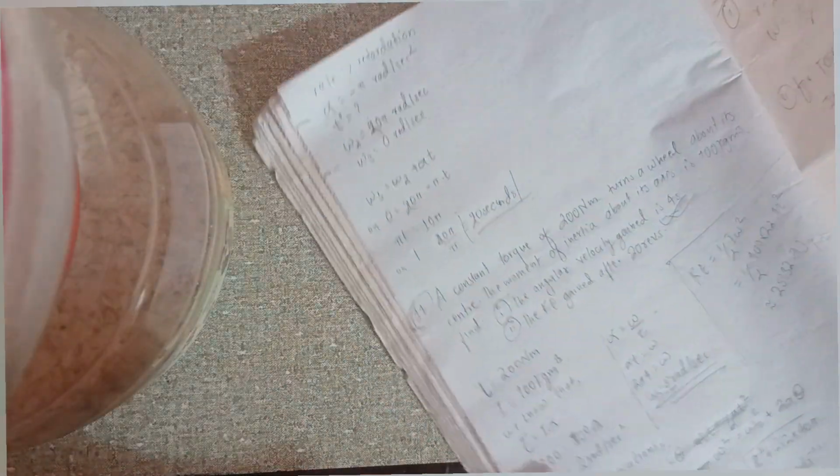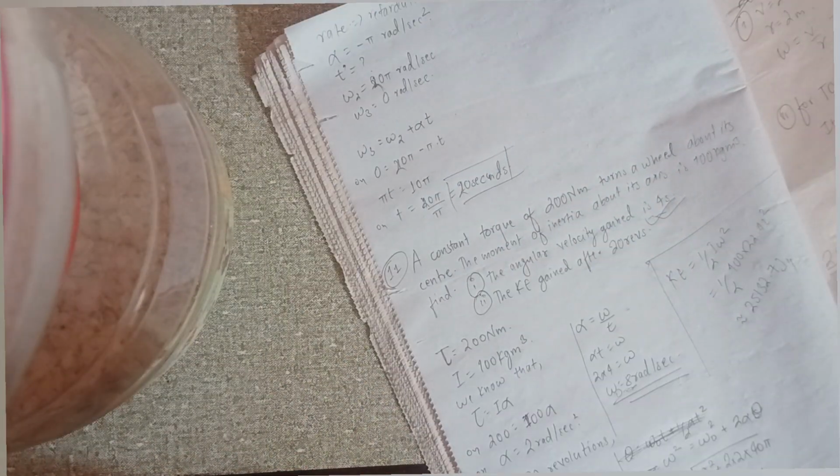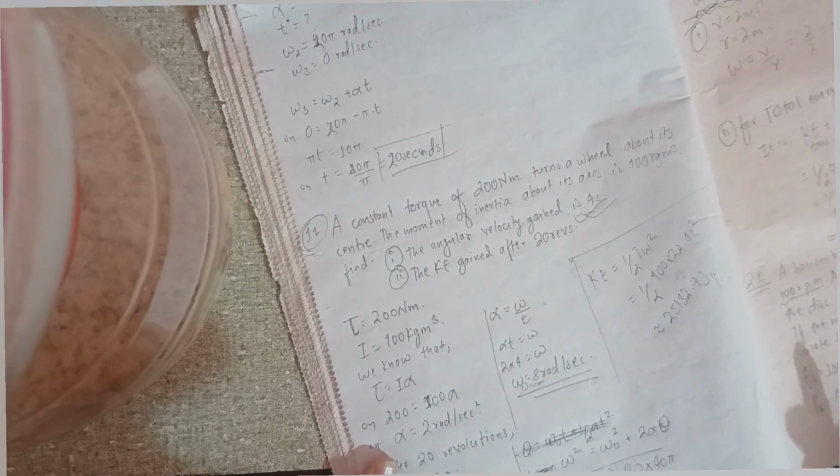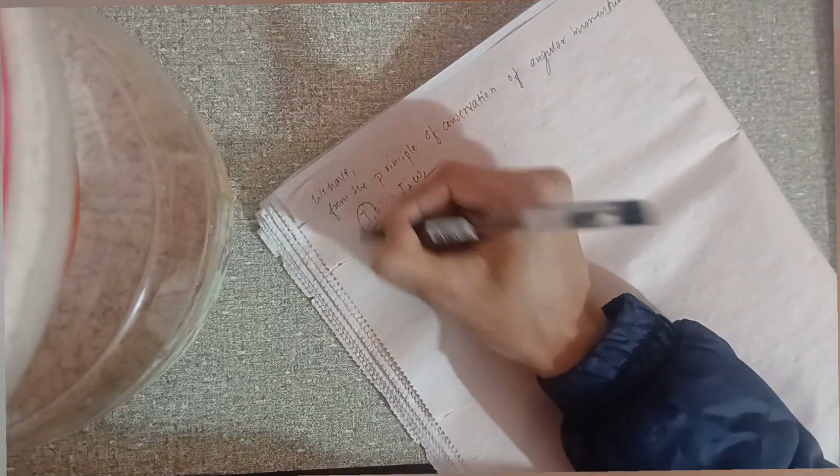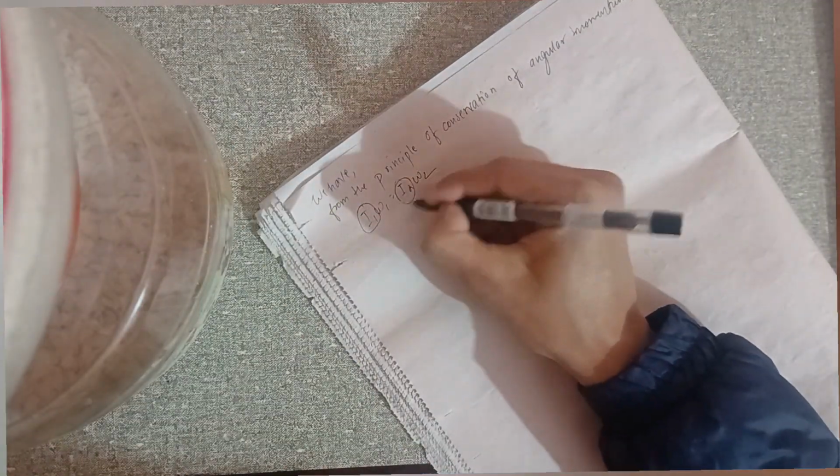Here I1 is not given. We need to find the moment of inertia of the disk, so that is pretty much the initial one. Let's just denote this as I1, and the added one as I naught.